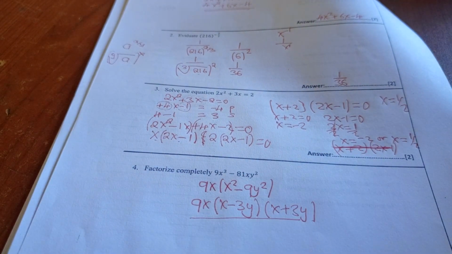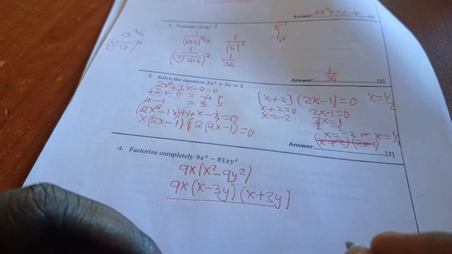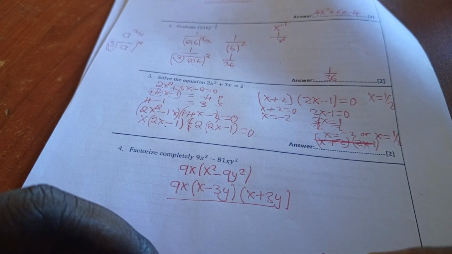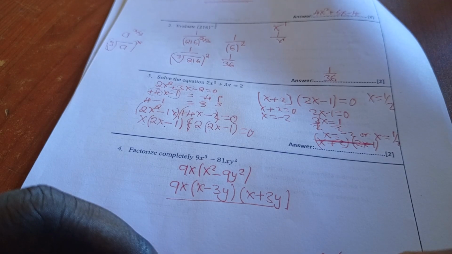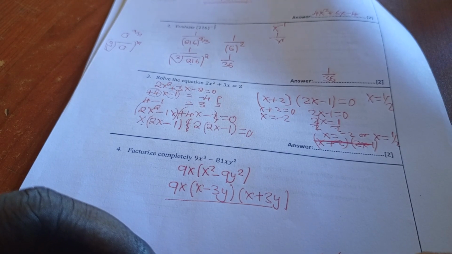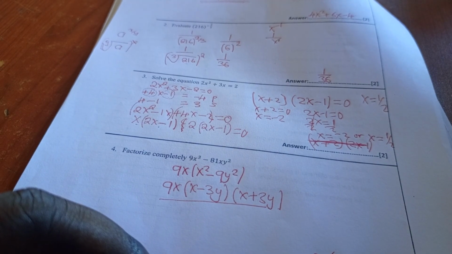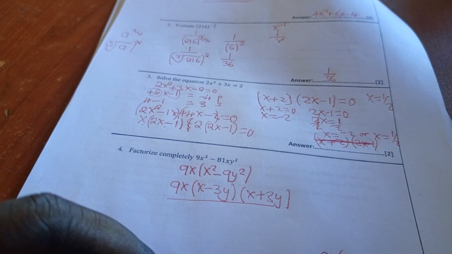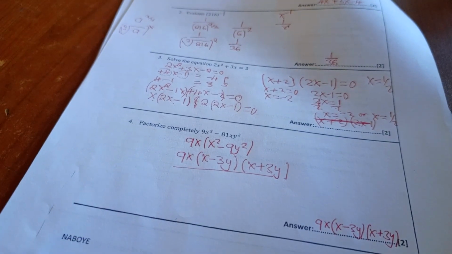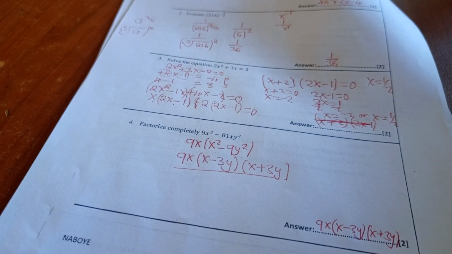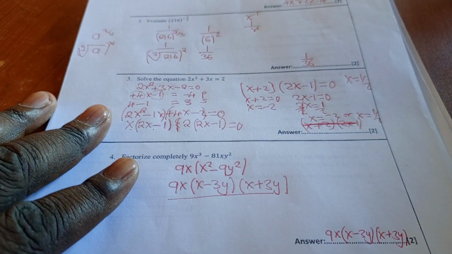So this will be the final answer: 9x bracket x minus 3y bracket, bracket x plus 3y bracket. So you get these 2 marks. Just imagine, very, very simple.